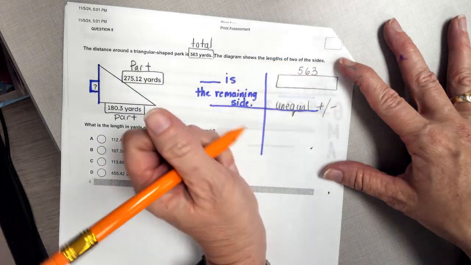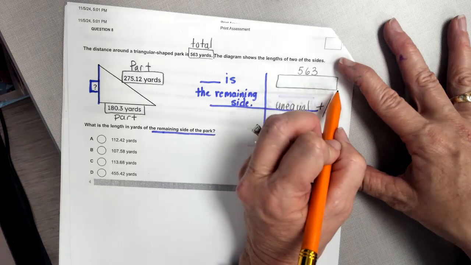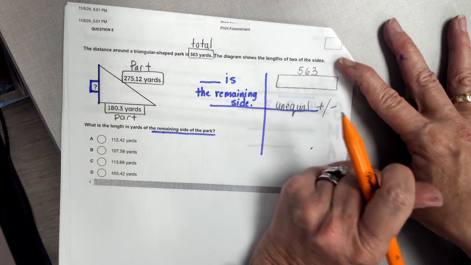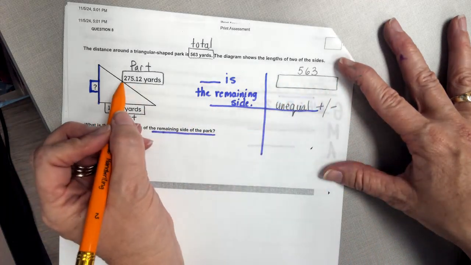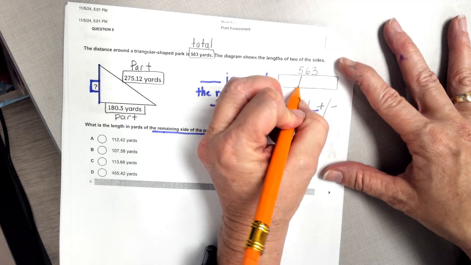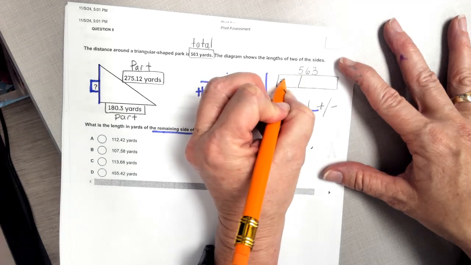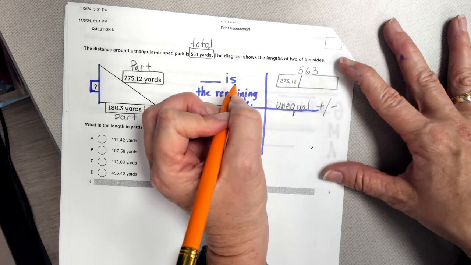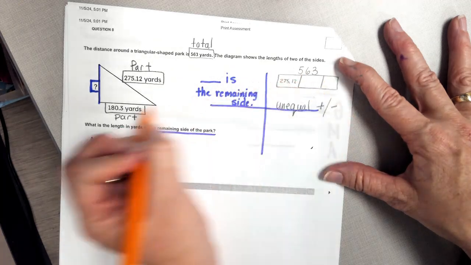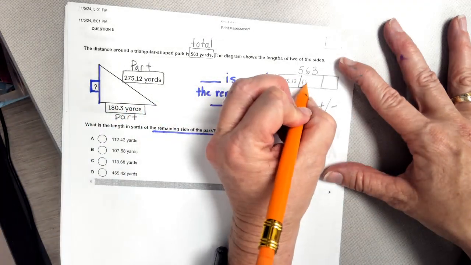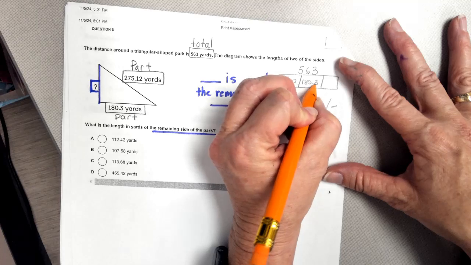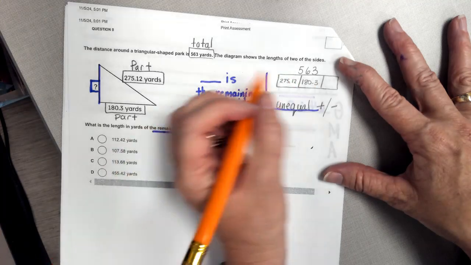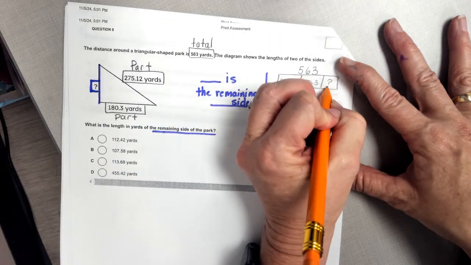So I can't have a figure that's bigger than 563. And I know one of the parts is 275.12, and I know another part is 180 3/10, and that leaves me finding this third piece.